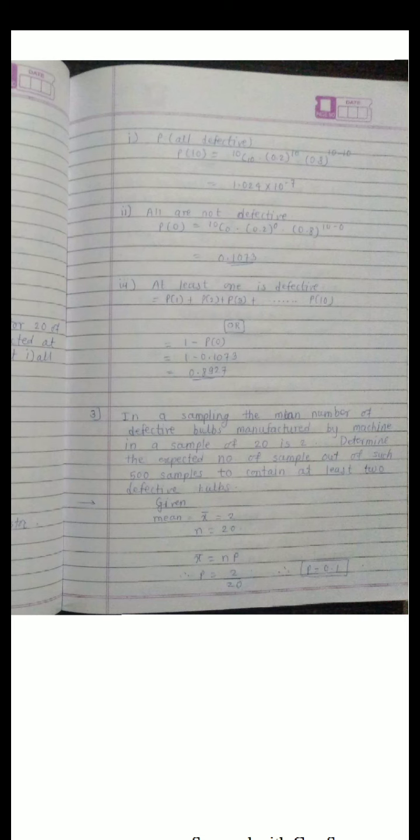Now all are not defective, meaning 0 defective, no bulb is defective. That's why p of 0 is equal to 10C0 0.2 raised to 0 0.8 raised to 10 minus 0. After calculating all the values we get 0.1073. We know how to calculate 10C0. This is a combination: 10 factorial upon 10 minus 0 factorial into 0 factorial, and we know that the value of 0 factorial is 1.